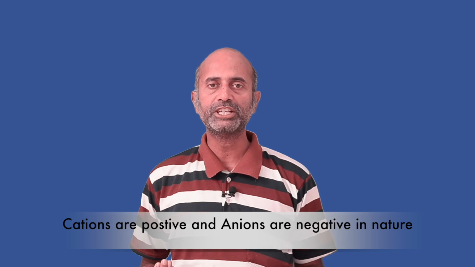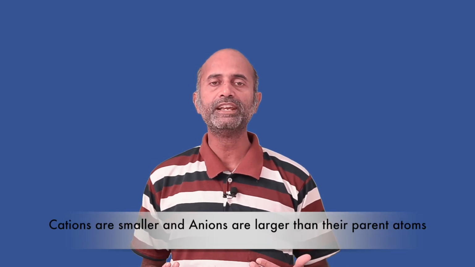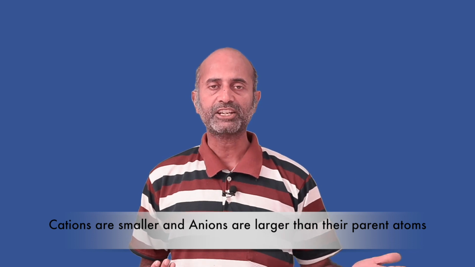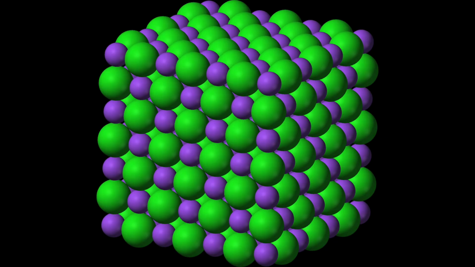Metals give away electrons and form ions known as cations, and non-metals either gain or share electrons and form anions. So cations are positive in nature and anions are negative in nature. And cations are usually smaller than the parent atom and anions are larger than the parent atom. So in this way, generally metals and non-metals react with each other and they form ionic compounds which are very stable in nature. So what are these ionic compounds?